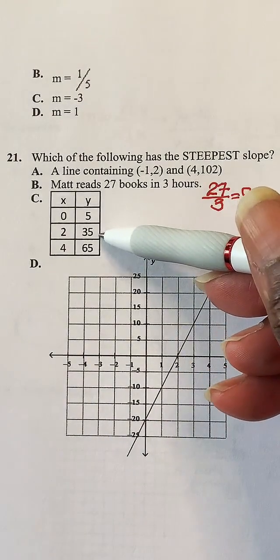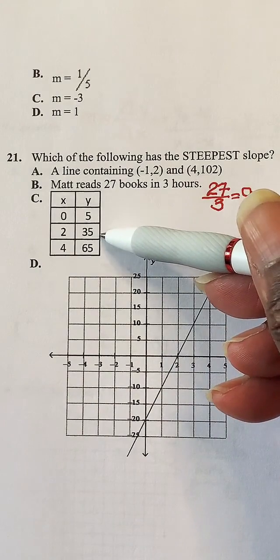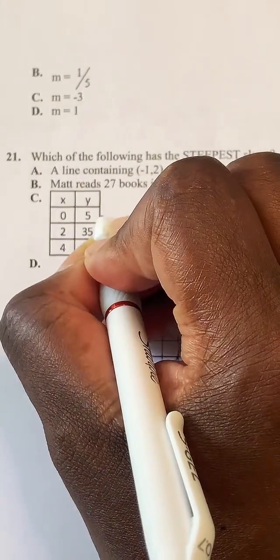Here, we're looking at the process. How do I go from 5 to 35? I know I skipped A. I did it for a reason.